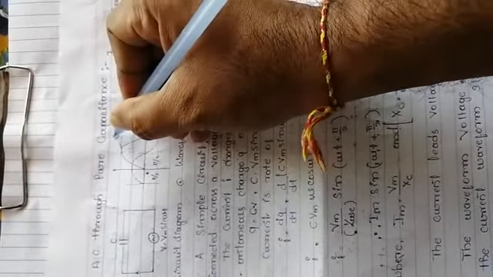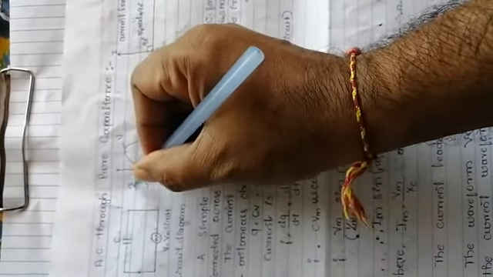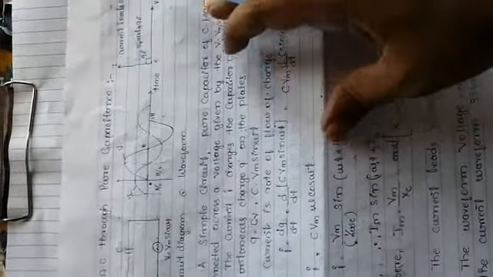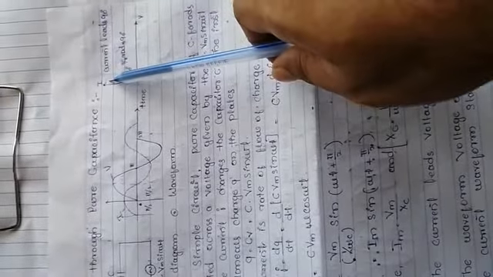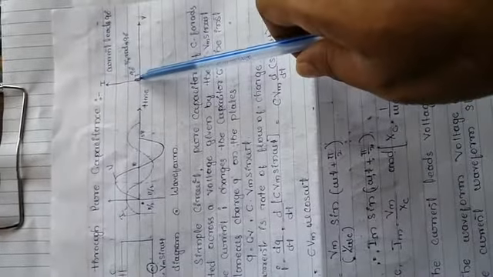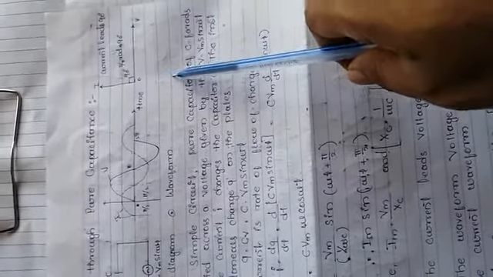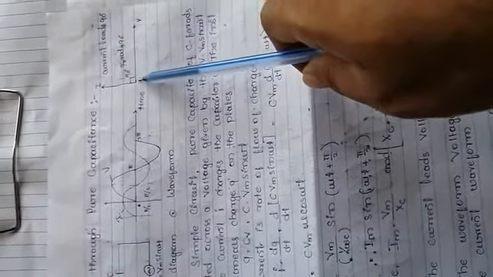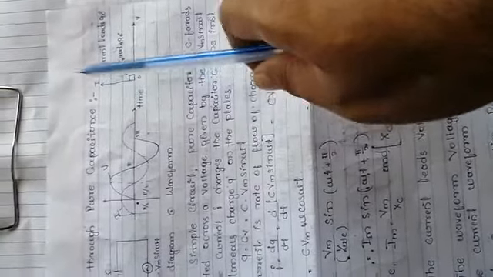This is the waveform of voltage and current. This is the waveform of voltage. This is the waveform of current. Then in the vector diagram, the voltage is at 0 degree angle and the current leads the voltage by 90 degrees. In resistive, both voltage and current are in the same phase. In inductive, current lags the voltage by 90 degrees. In capacitive, current leads the voltage by 90 degrees.